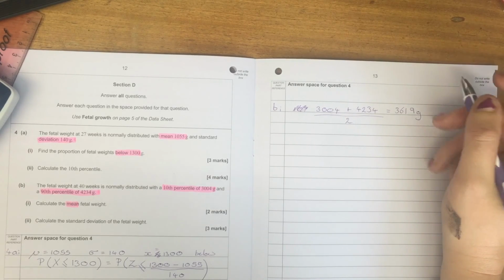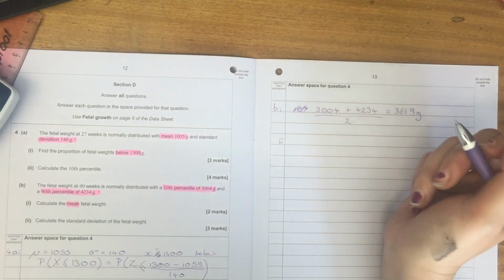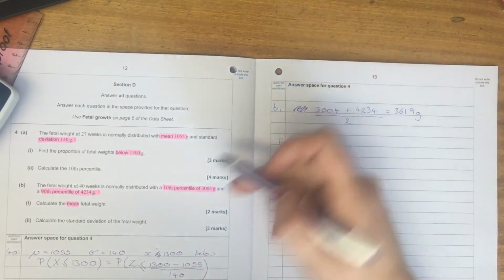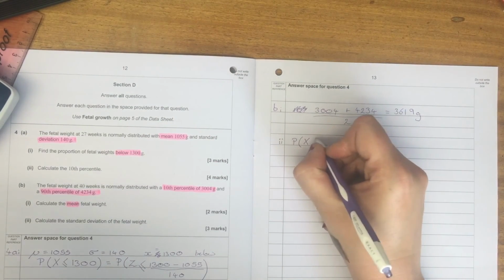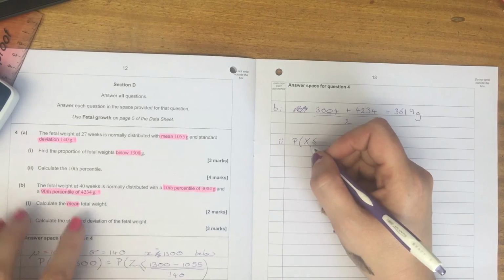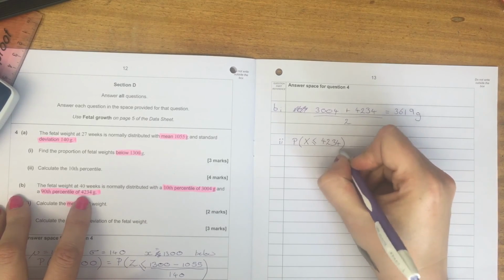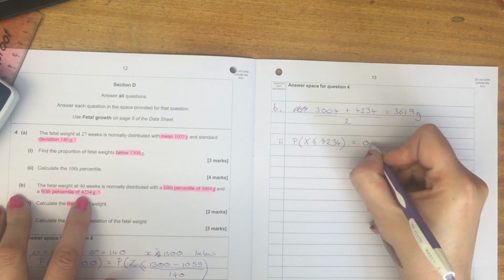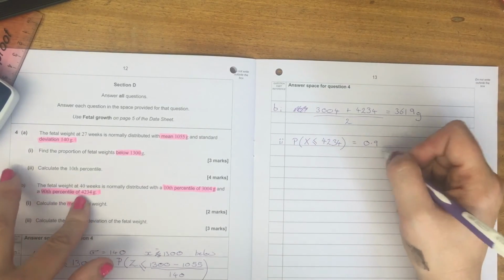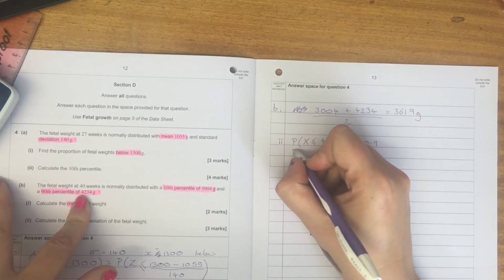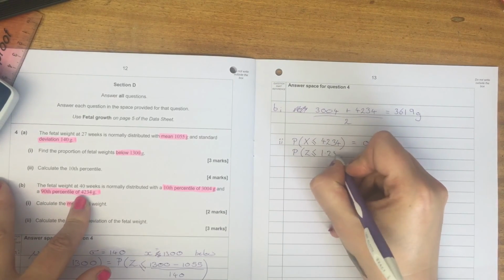So, for part 2, we are asked to calculate the standard deviation. So we need to know sigma. What we can do is we know that the probability that x is less than or equal to the 90th percentile is going to be equal to 0.9. So if that's the case, 0.9 gives you a z value of 1.28.